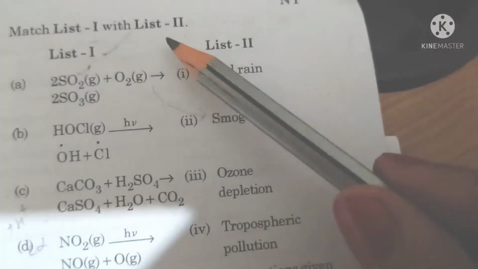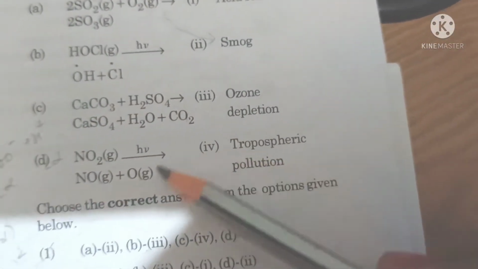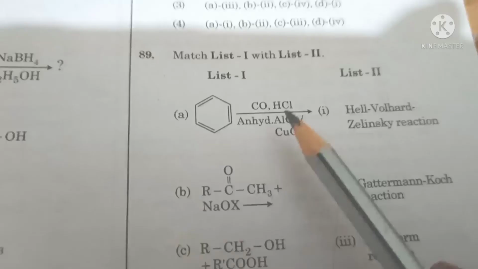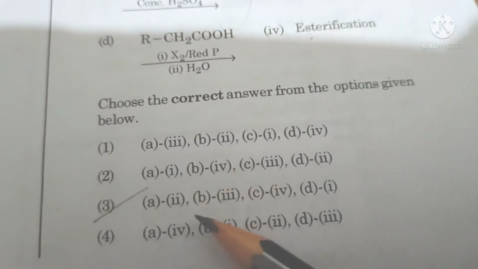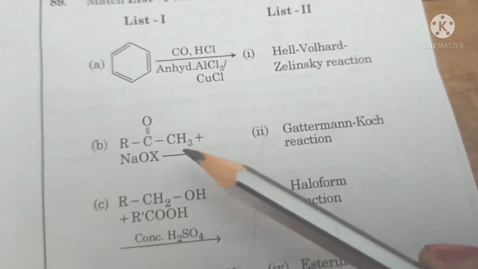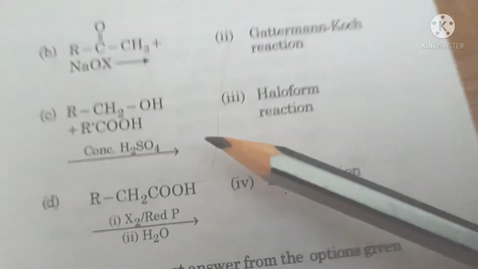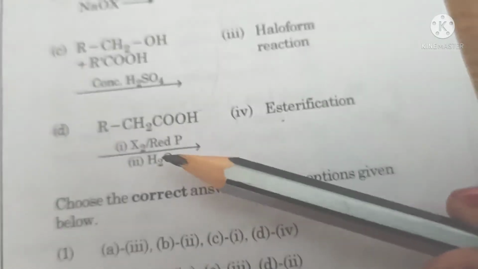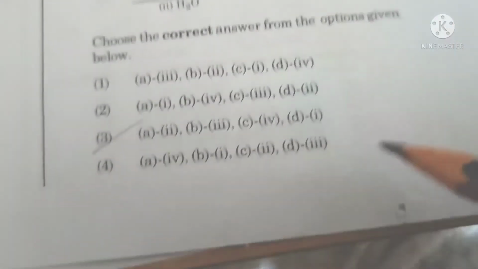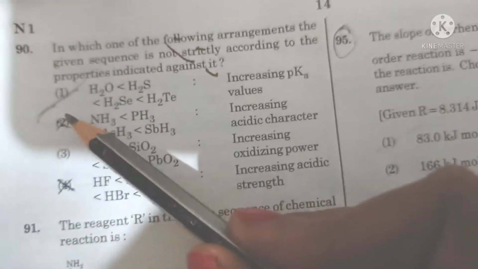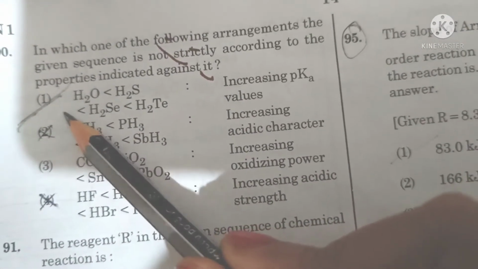For A, it can be tropospheric pollution, and for this nitrogen dioxide, it causes photochemical smog. Then the Gattermann-Koch reaction, so A with 2 we have here. Then this is hypohalide, this is the haloform reaction. Then C is a purification reaction, so C should be 4, and D should be the Hell-Volhard-Zelinsky reaction. So option 3, H2S, is not true. So option 1 is the correct answer.